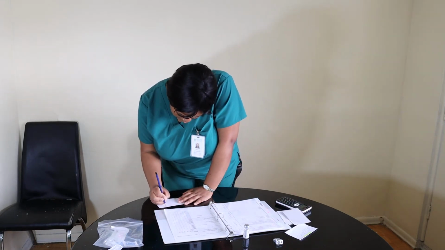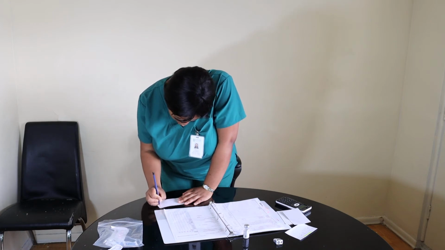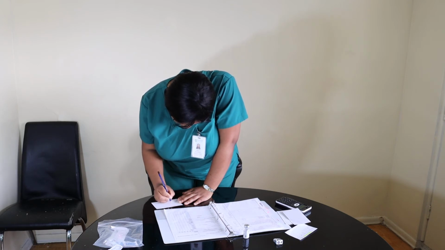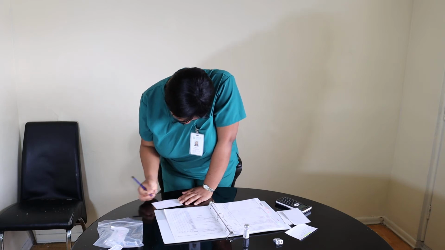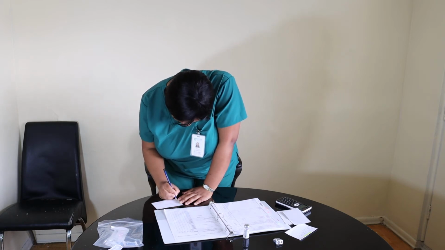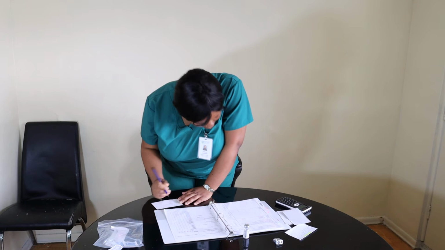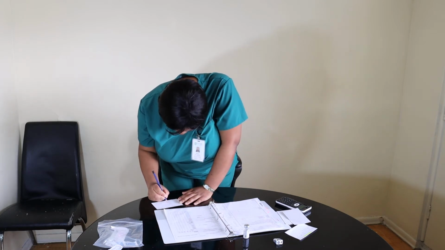So the patient's weight is 75 kilograms. The dose is 1 milligram per kilogram. So I have 1 milligram per kilogram times 75 kilogram. Kilogram cancels kilogram, so I have 75 milligram. My formula is D over A times Q, which equals 75 milligram divided by 100 milligram times 1 ml.